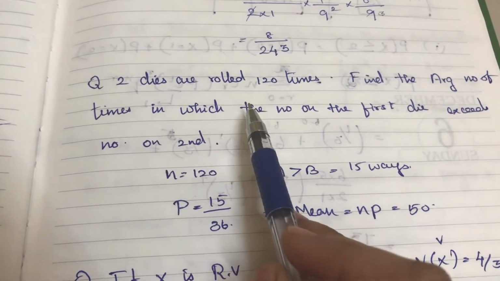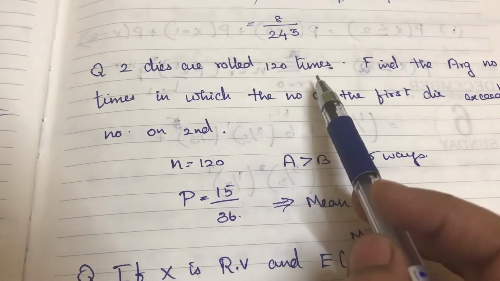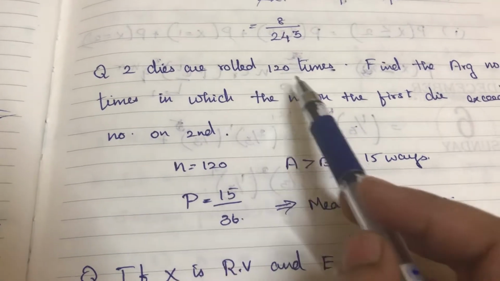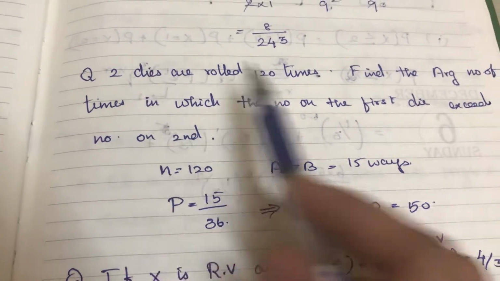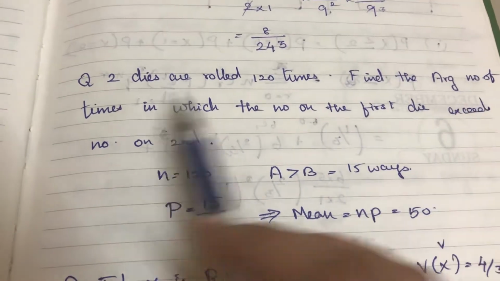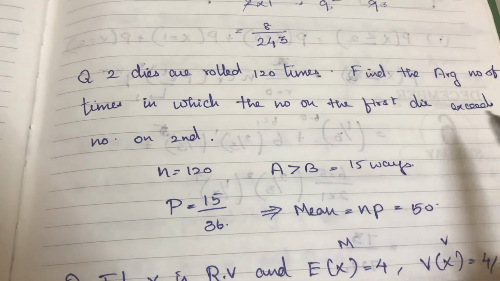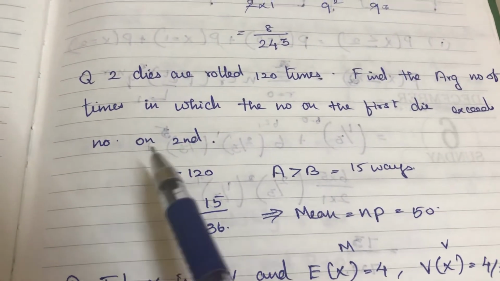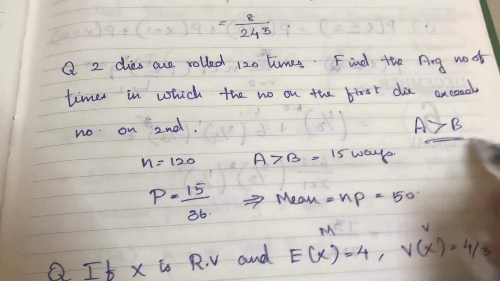Next sum. Two dice are rolled 120 times. So they have said 2 dice, 120 times. So N is 120, right? Find the average number of times in which the number on the first die exceeds the number on the second one. So the first exceeding the second one means 15.